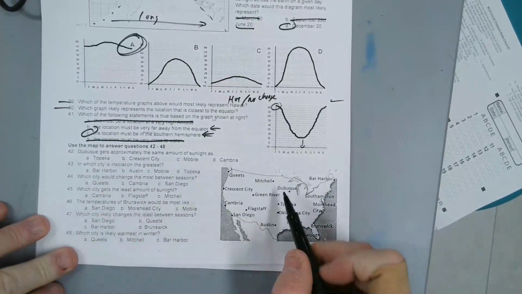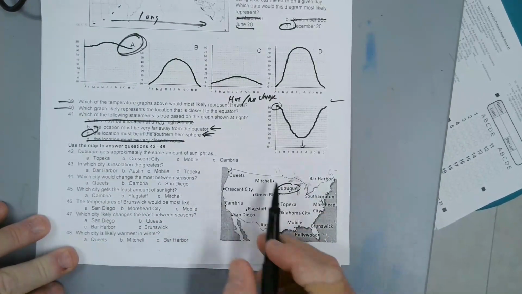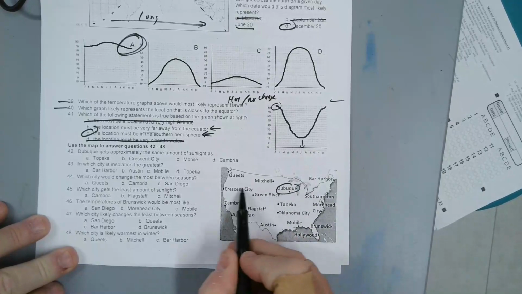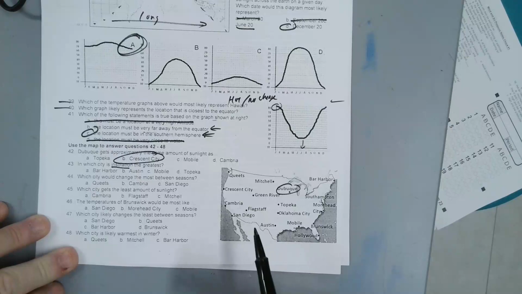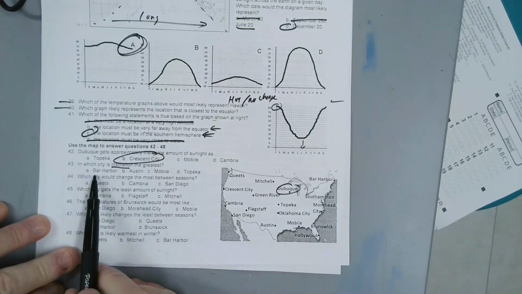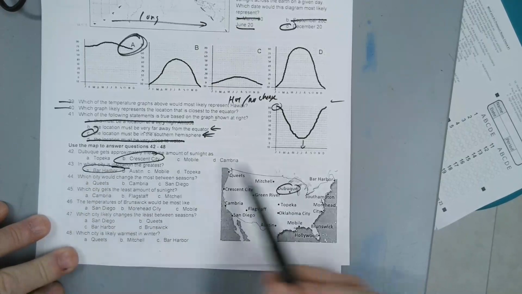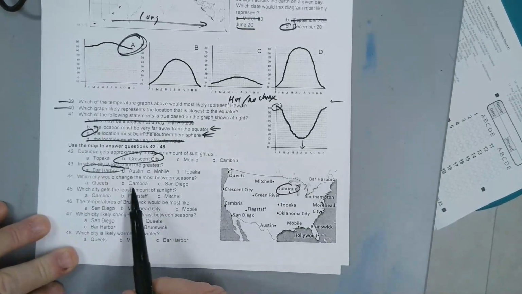48. Dubuque gets the same sunlight as something that's along this line here. That would be Crescent City. Insolation is the greatest where you're farthest north and sunlight spreads out the most. That's going to be Bar Harbor because it is farthest north.